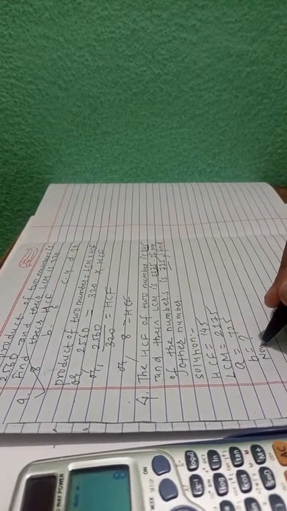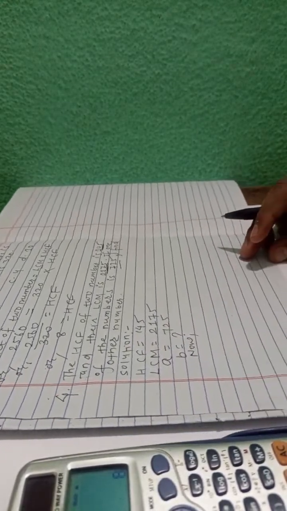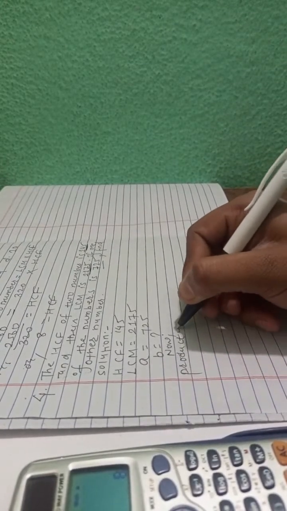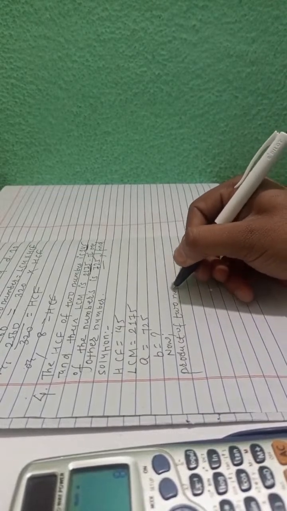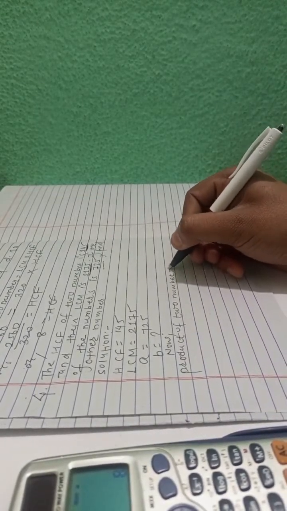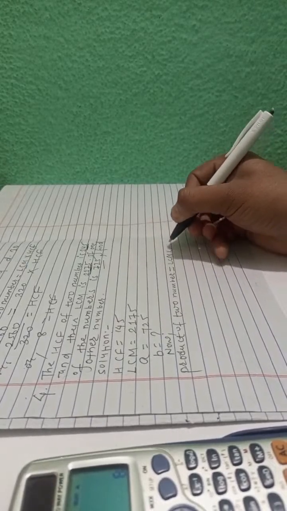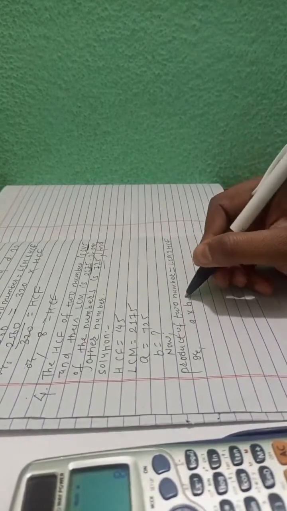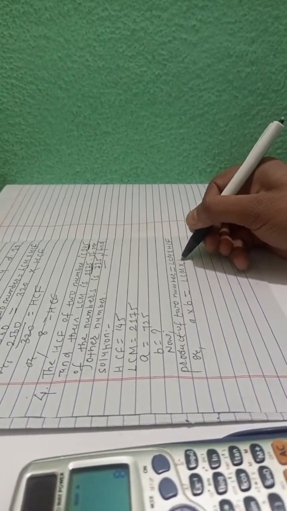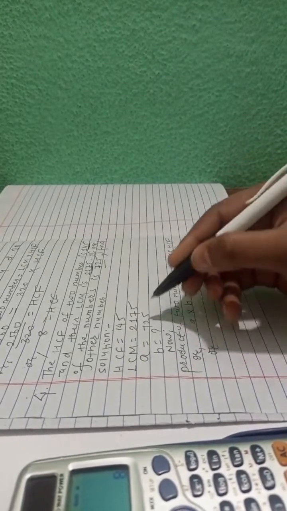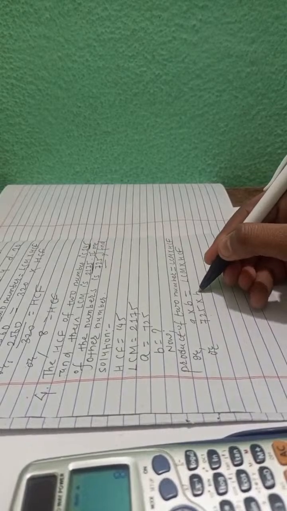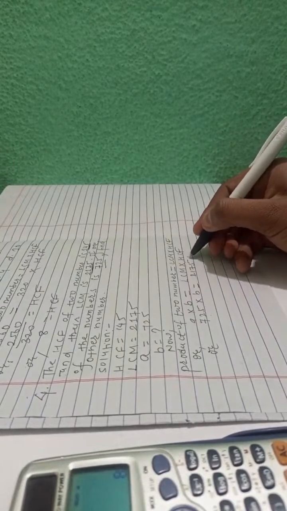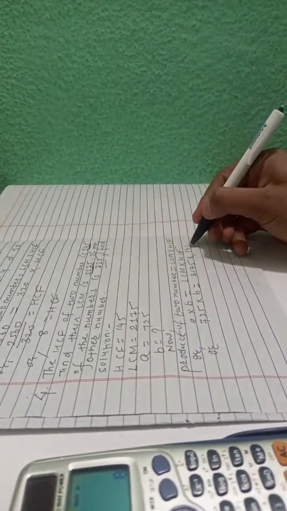We know the formula that the product of two numbers is equal to LCM into HCF. So A into B is equal to LCM into HCF, where A is 725, B is the unknown value, LCM is 2175 and HCF is 145.